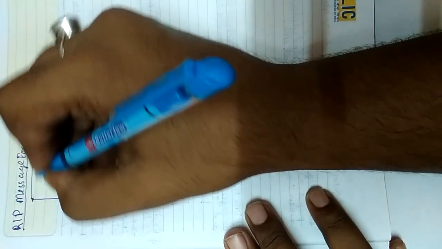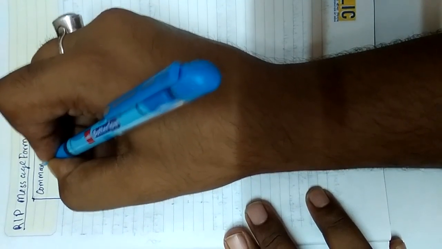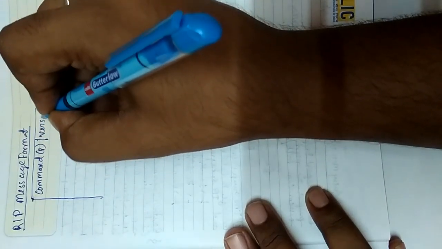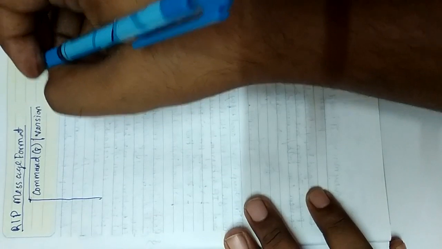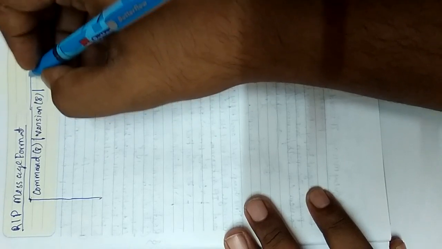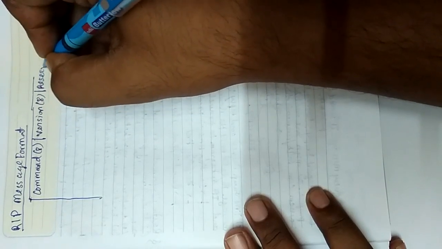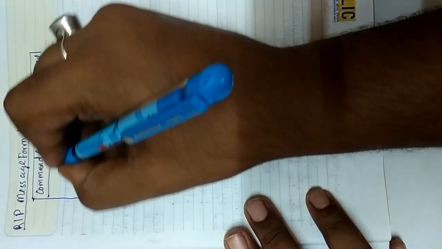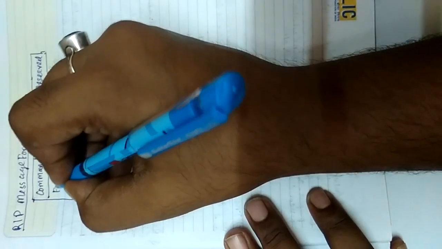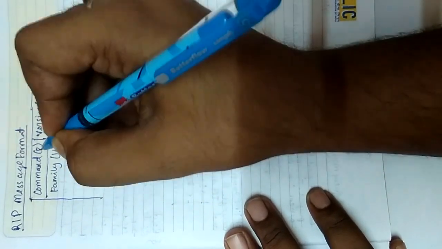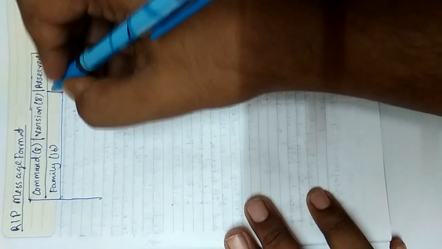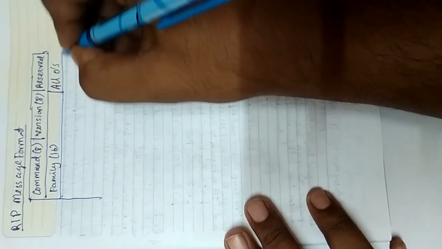So first is command. It is of 8 bits. The next is version. It is also of 8 bits, and the next part is reserved. This is the first part. Next is family. It is of 16 bits, and this is all zeros.